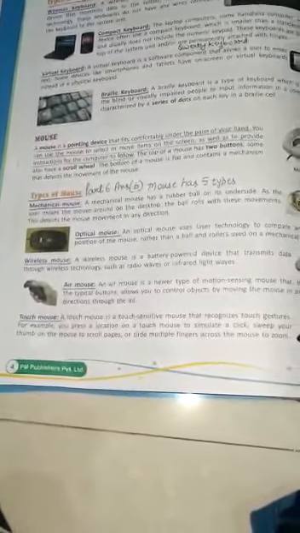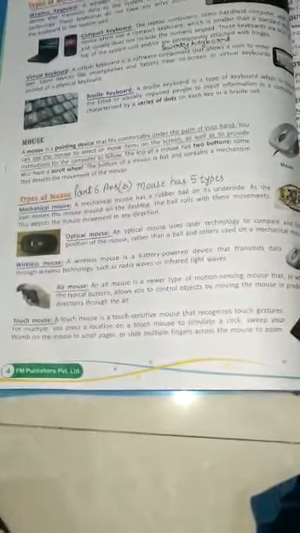Last, the touch mouse. A touch mouse is a touch sensitive mouse that recognizes touch gestures. For example, you press a location on a touch mouse to simulate a click, sweep your thumb on the mouse to scroll pages, or slide multiple fingers across the mouse to zoom.